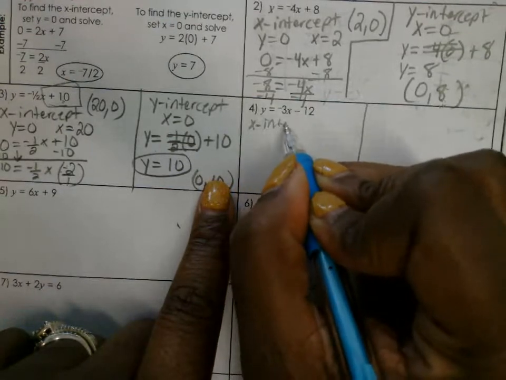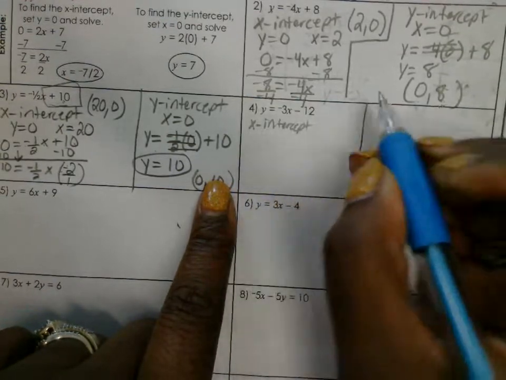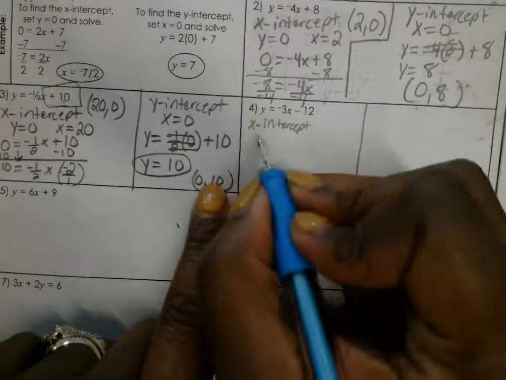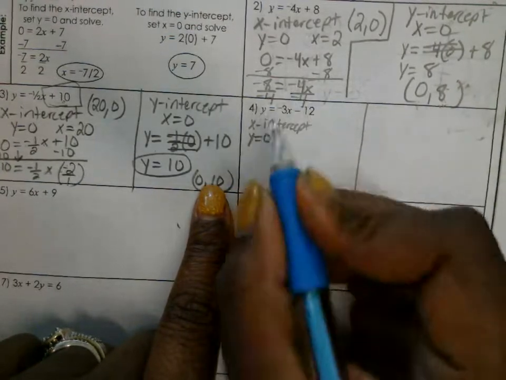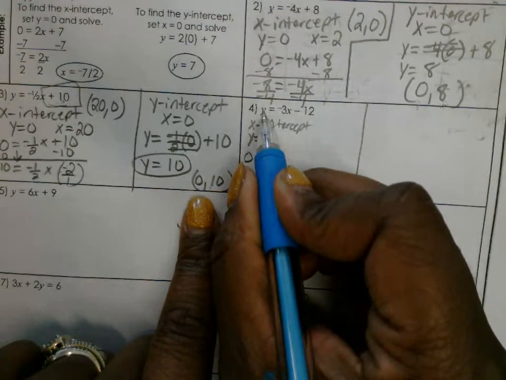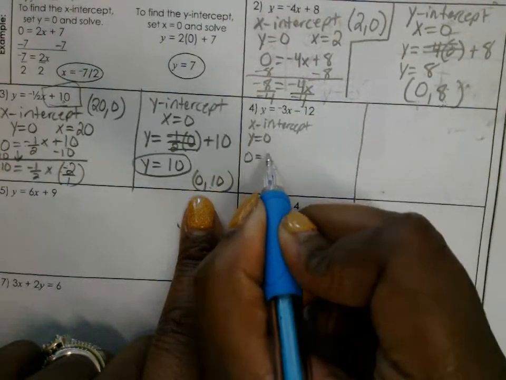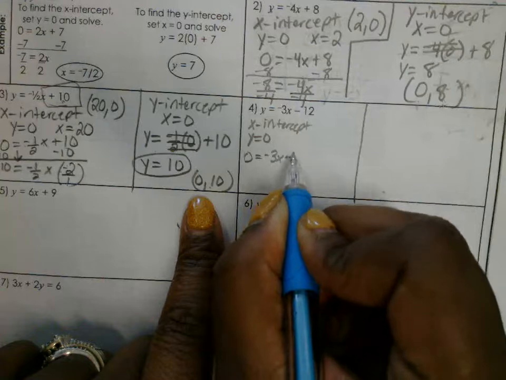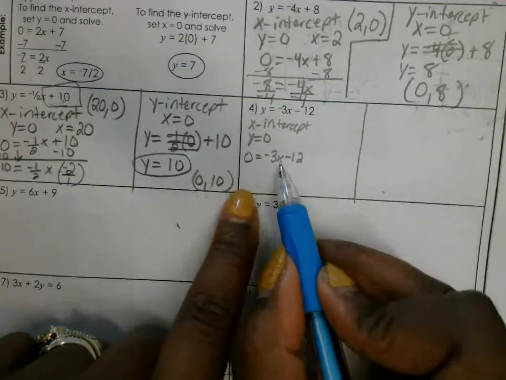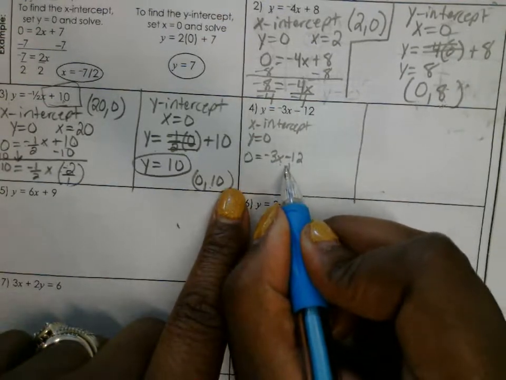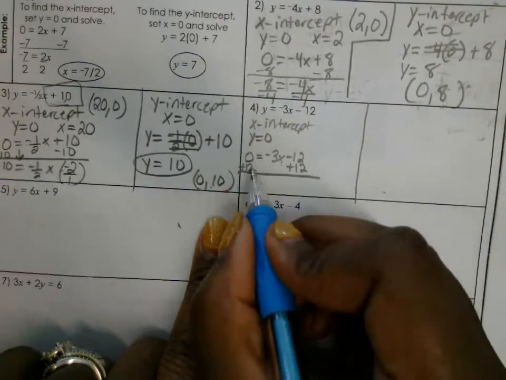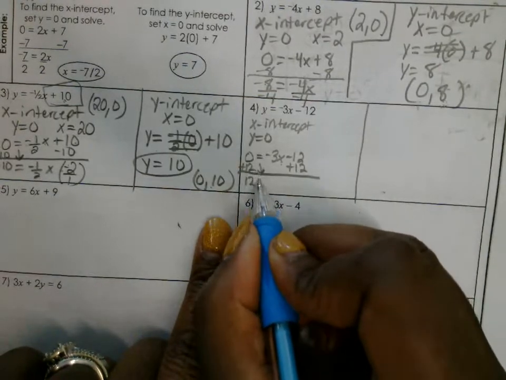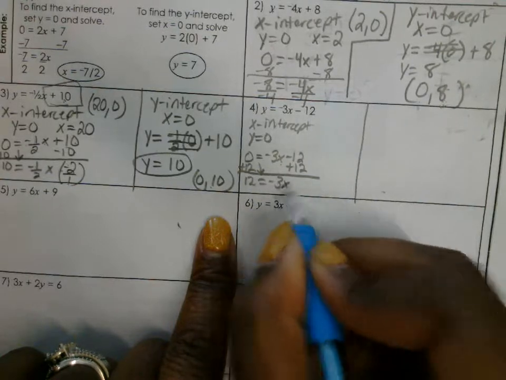X-intercept. Remember, your x-intercept, that means that your y is equal to 0. So let's plug in 0 for y. So it's going to be 0 equals negative 3x minus 12. To get x by itself, get rid of the minus 12 first by adding 12 on both sides. When you add 12 on both sides, this gives you 12 is equal to a negative 3x.